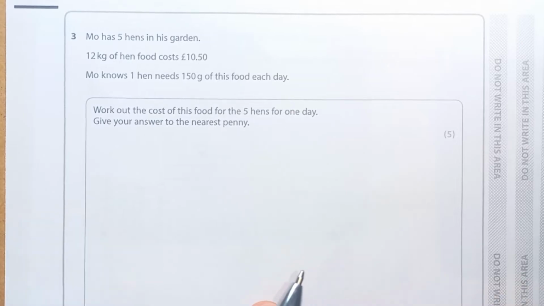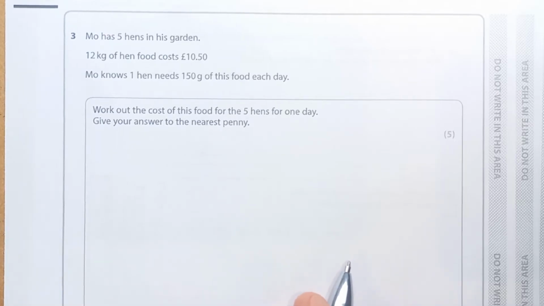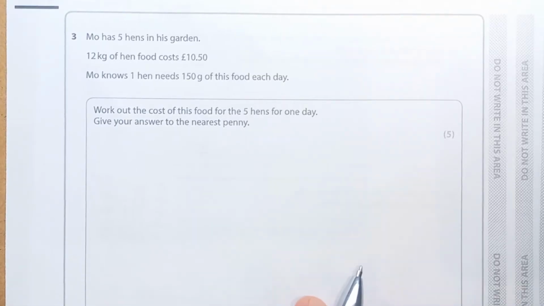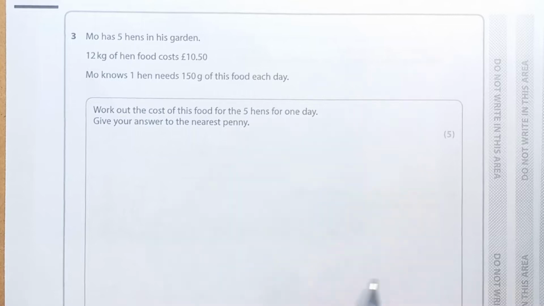Question 3. Mo has 5 hens in his garden. 12 kilograms of hen food costs £10.50. Mo knows one hen needs 150 grams of this food each day. Work out the cost of this food for the 5 hens for 1 day. Give your answer to the nearest penny.